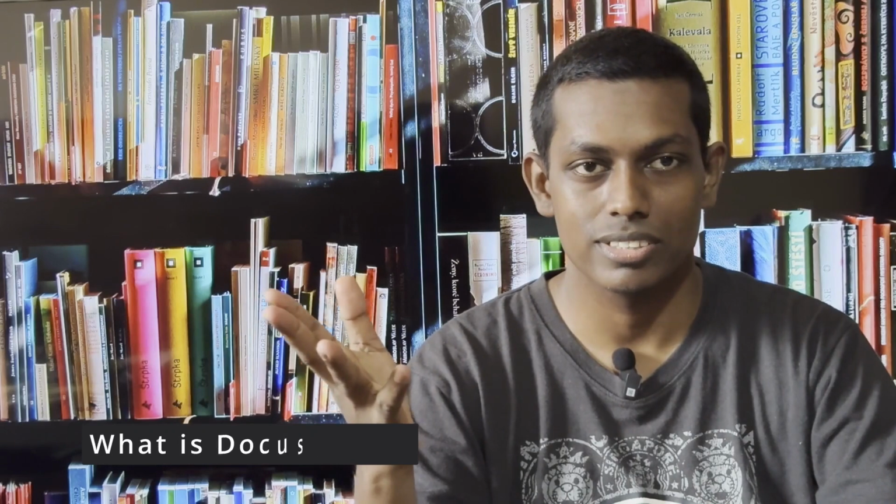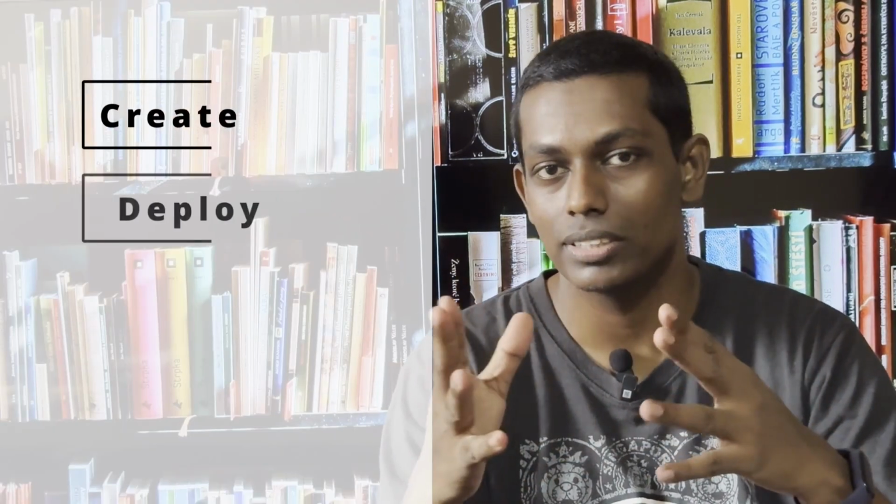What is Docusaurus? Docusaurus is an open source documentation tool built by Facebook. It provides a streamlined way to create, deploy, and maintain documentation websites with ease. Features Overview.